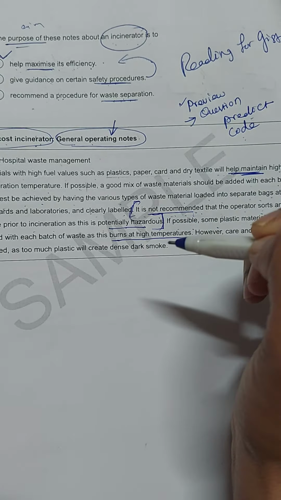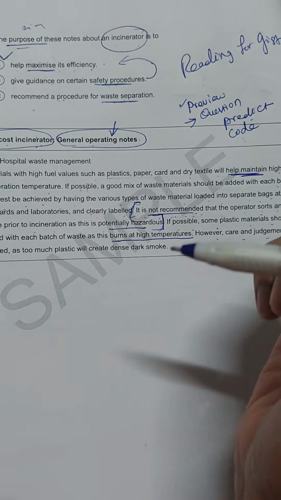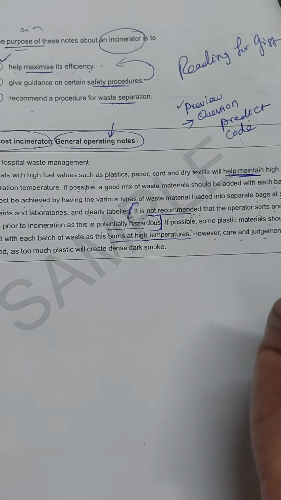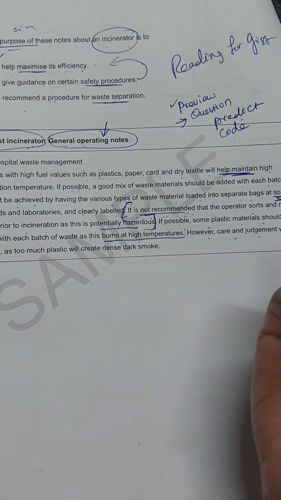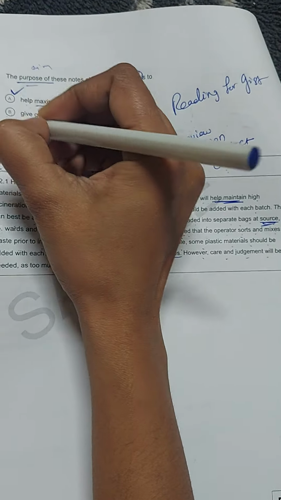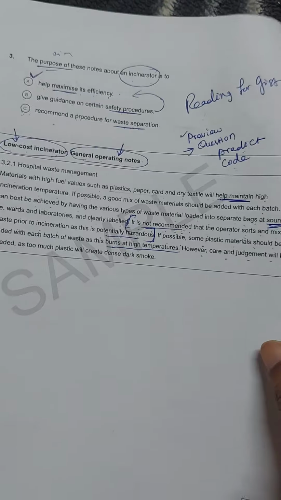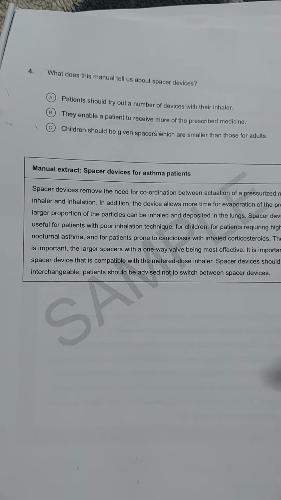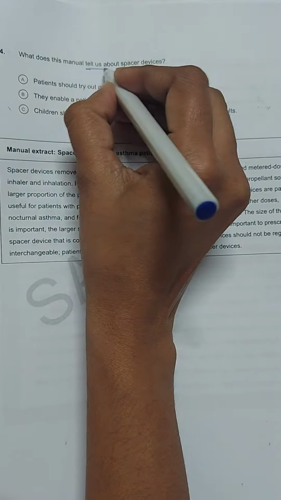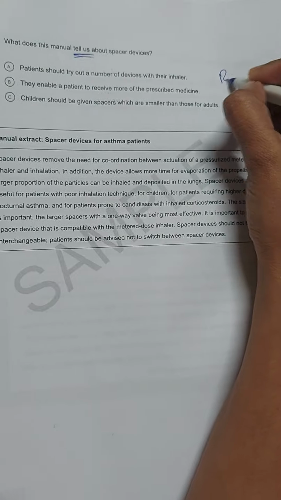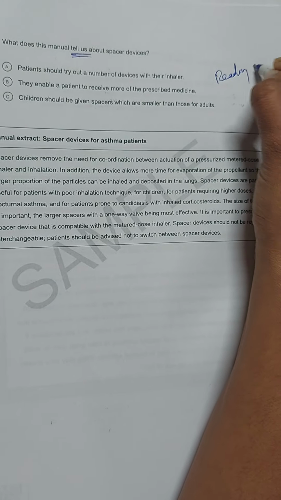Don't choose subordinate answers, go for the main one, like summarizing or in conclusion what you can derive. So this goes with option A instead of B and C. Okay, now going for question number 4. Again this tells us. If you see tells us, informs us, this is reading for gist.